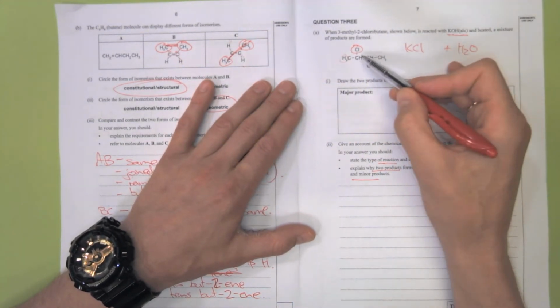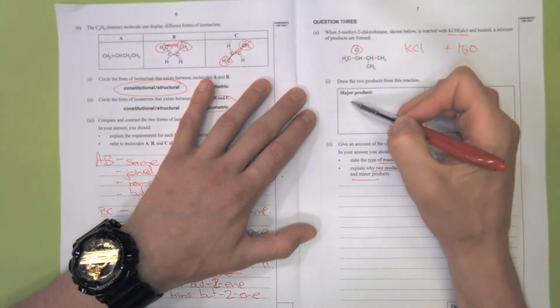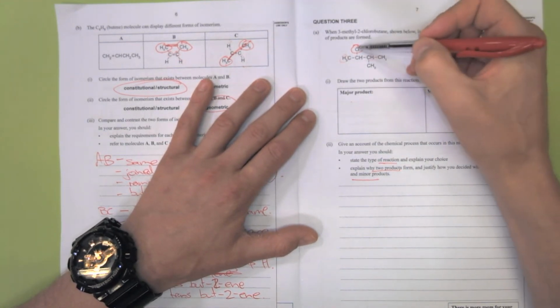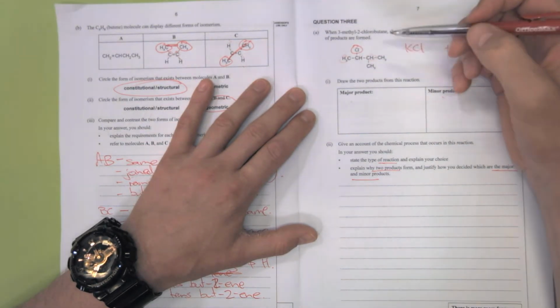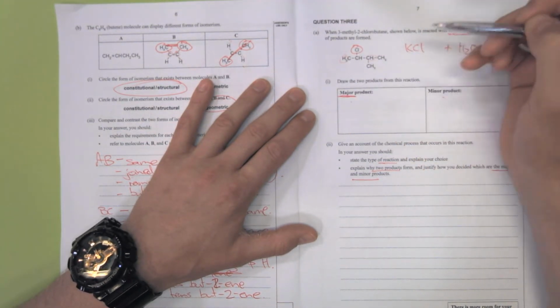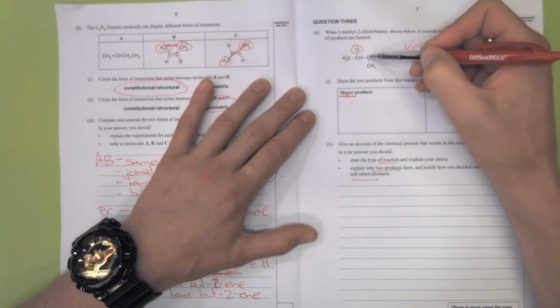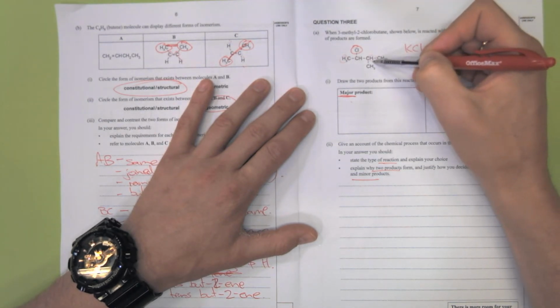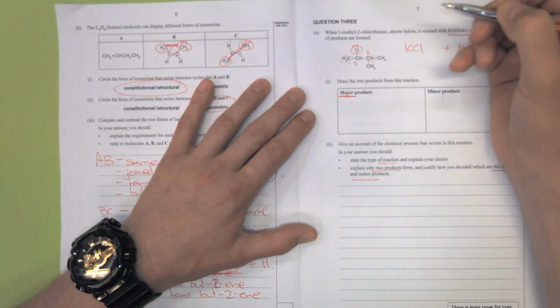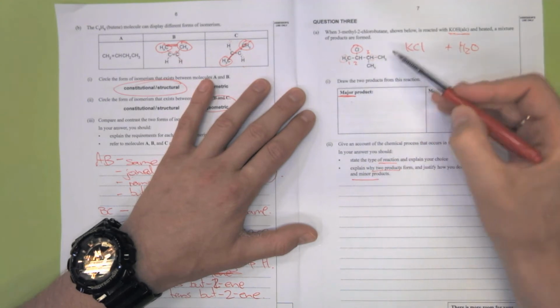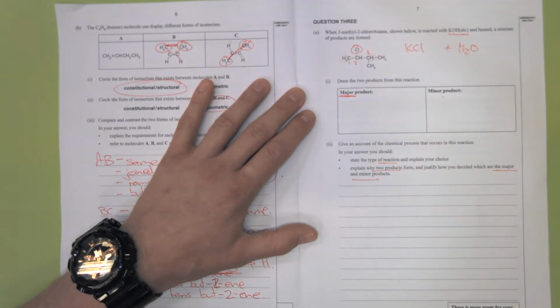The rule for the major or minor product is that when the chlorine comes off, one of the adjacent carbons will also lose a hydrogen, and the major product is when the carbon that has the least number of hydrogens loses another one. So if this is the first, this is the second, this is the third carbon, in this case the major product, the third carbon, will lose its hydrogen.